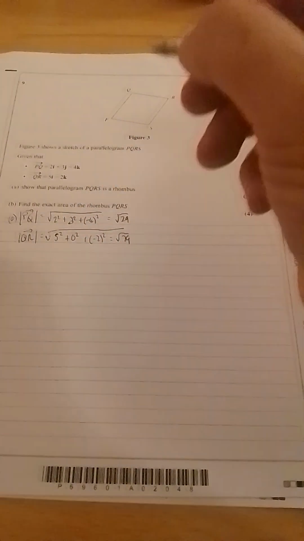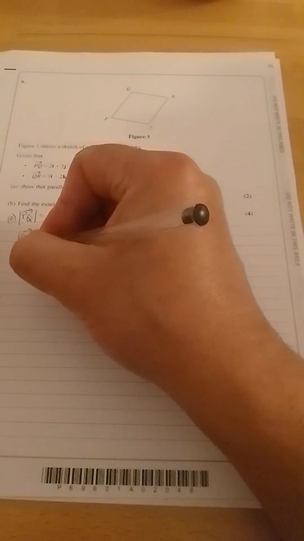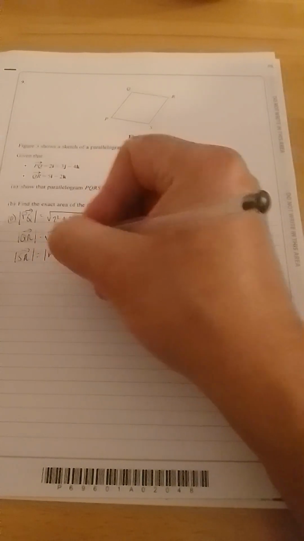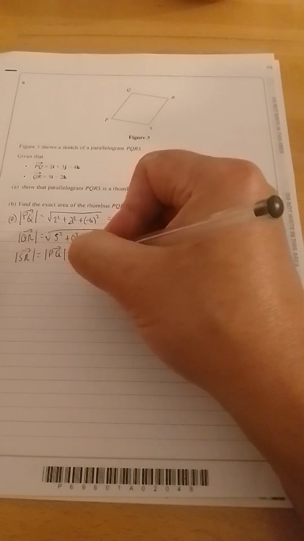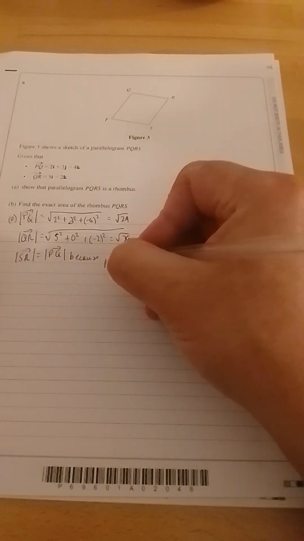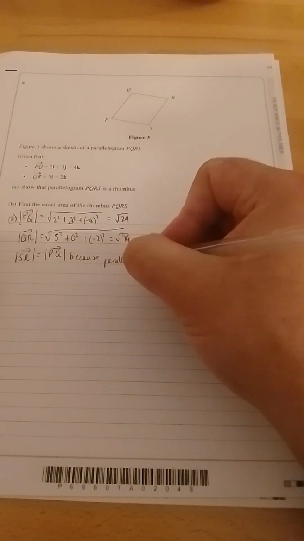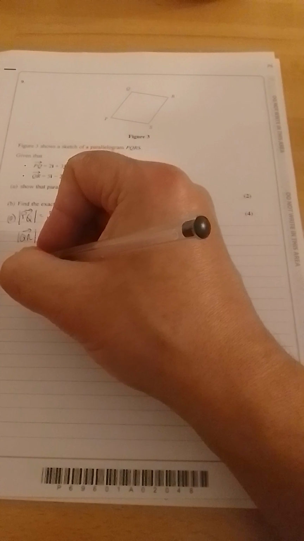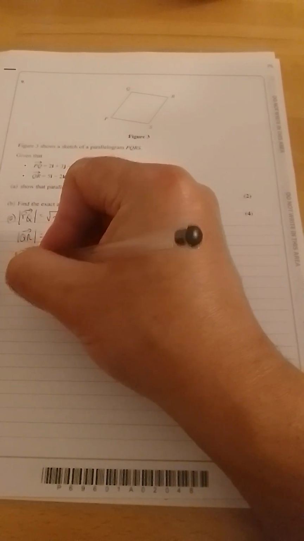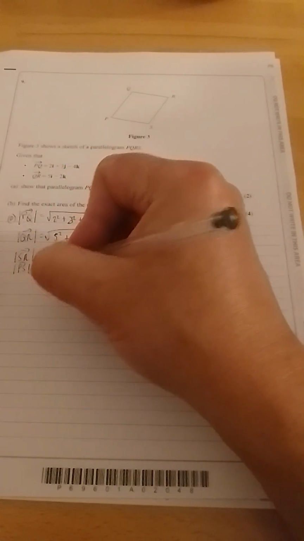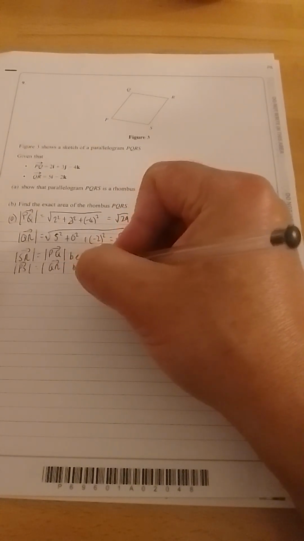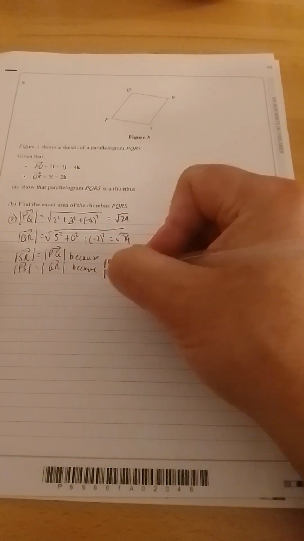We also know, because it's a parallelogram, the magnitude of SR is equal to the magnitude of PQ. Likewise, the magnitude of PS is equal to the magnitude of QR, because it's a parallelogram.